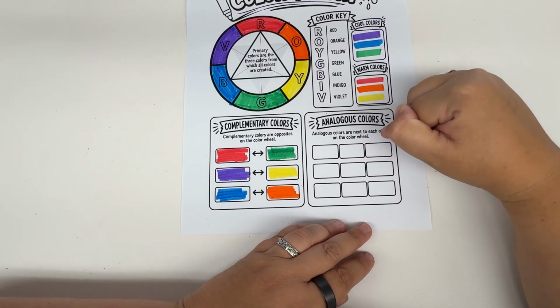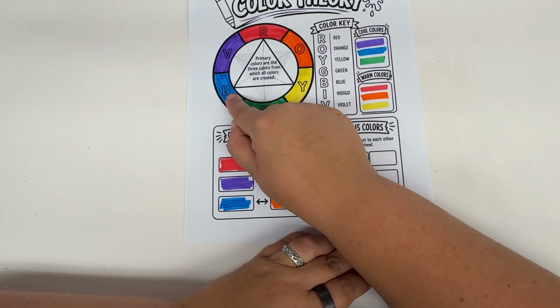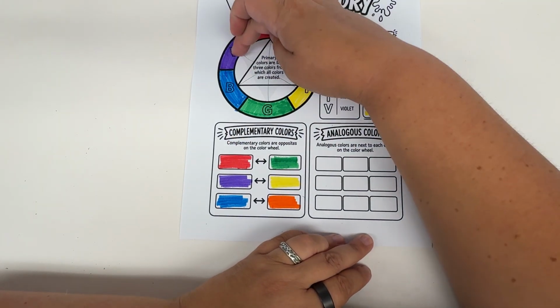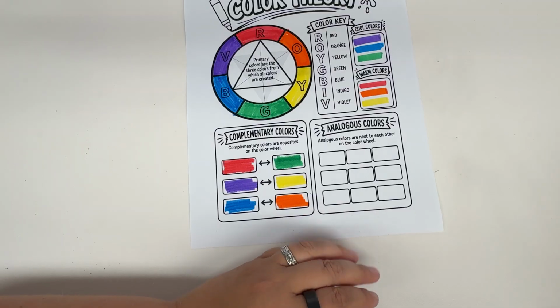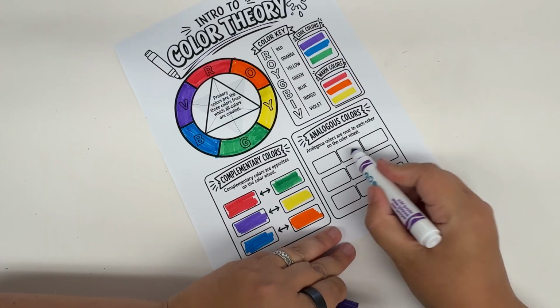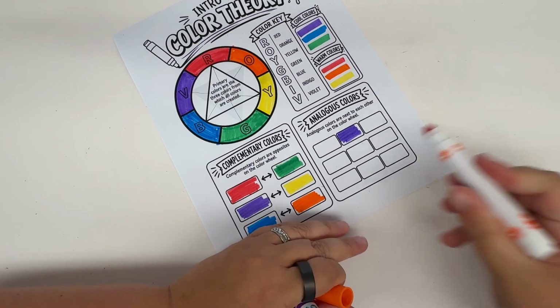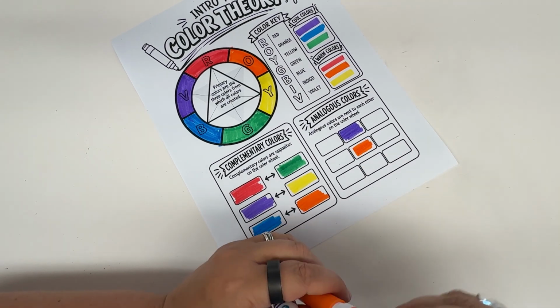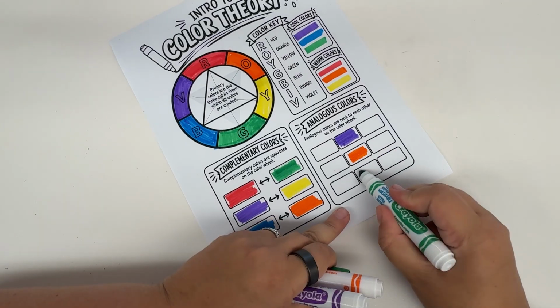All right, let's talk about analogous colors. Analogous colors are a group of colors that are next to each other on the color wheel. So for example, blue and red are next to violet or purple. That would be analogous colors. Let's start off by selecting 3 different colors and putting them in the middle box. In this case, I chose purple, orange, and green.